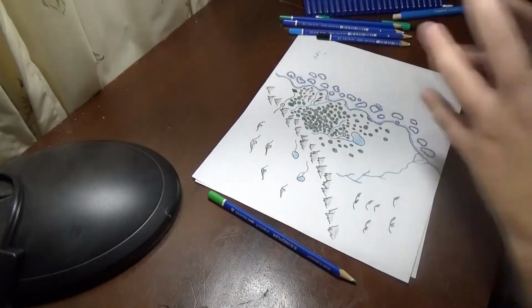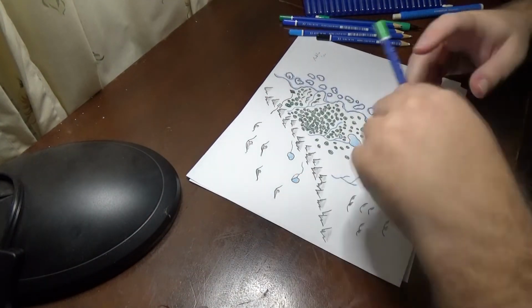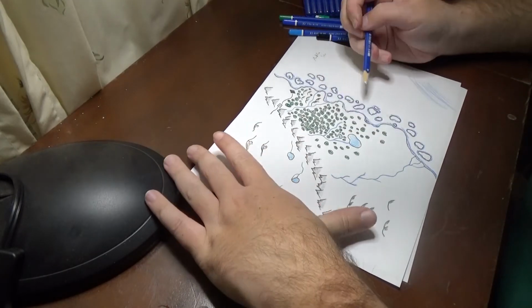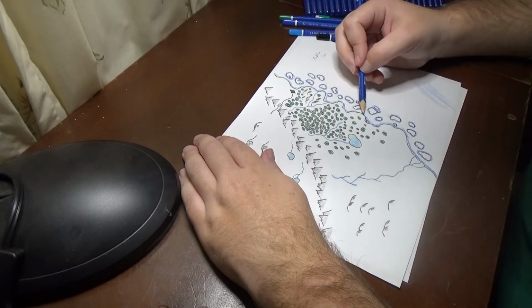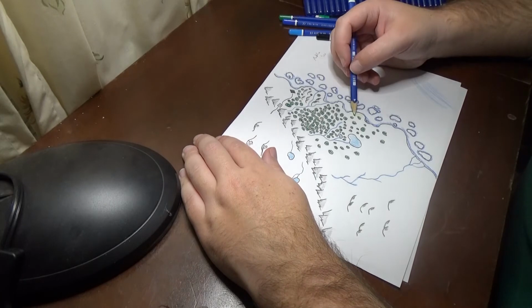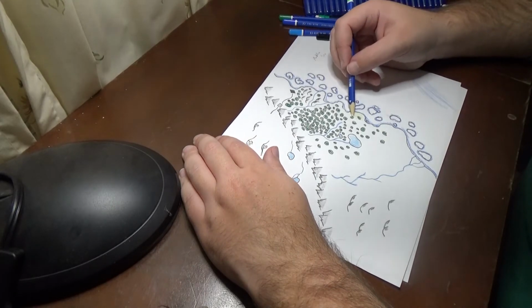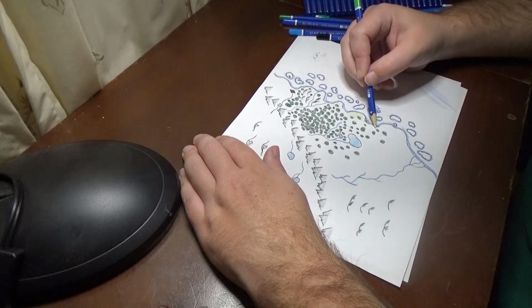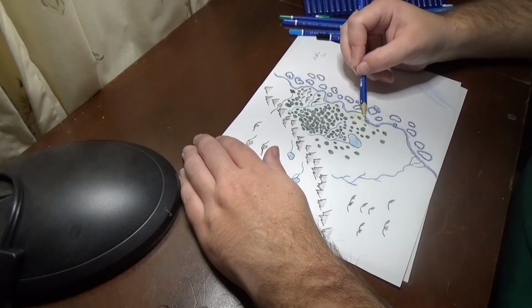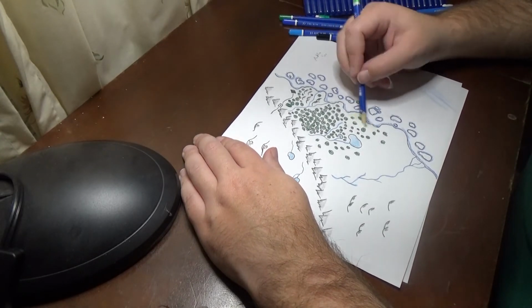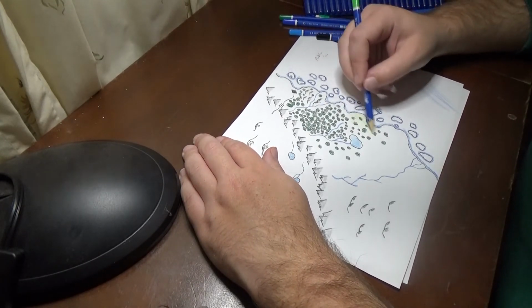Alright, so that's done. Now we're going to take this lighter green. I'm just going to gently do this. And we're just going to essentially give some green to this land.